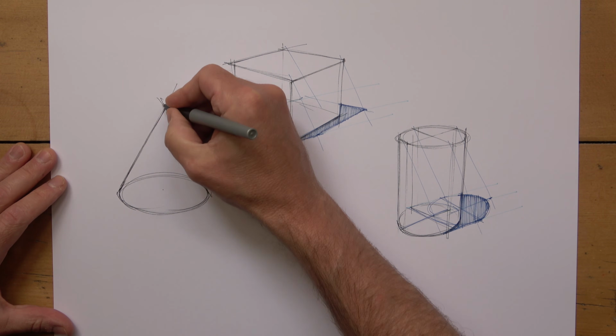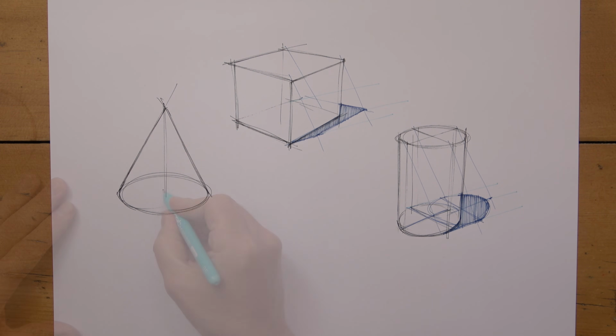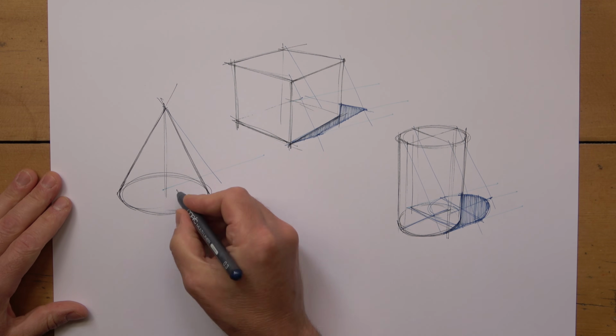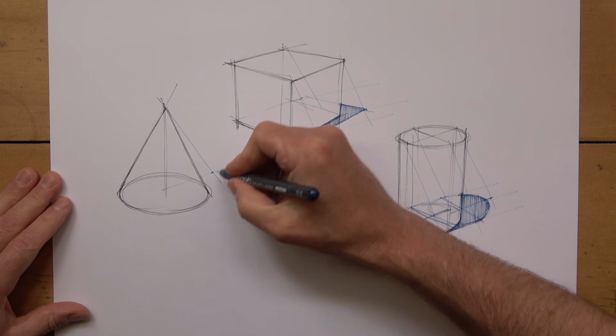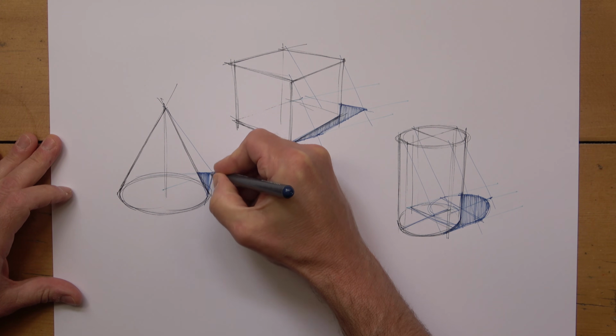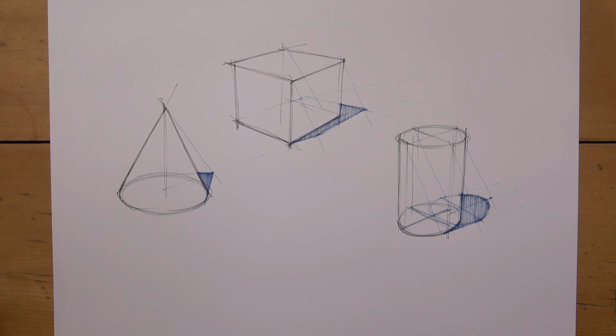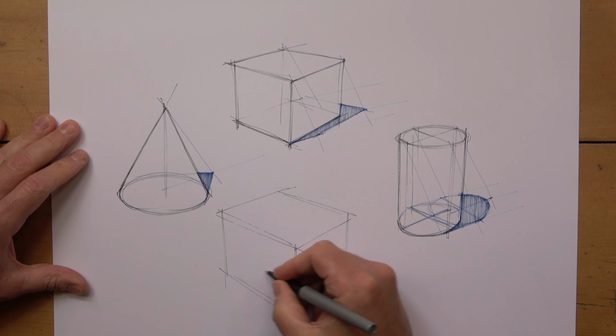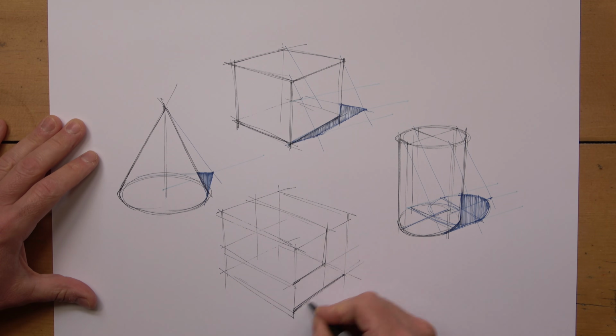With a cone, the light direction and light angle come from a vertical line at the centre of the shape. You'll find that it's good to practice with increasingly complex shapes, and this will demonstrate that the principle is the same throughout and regardless of the shape.